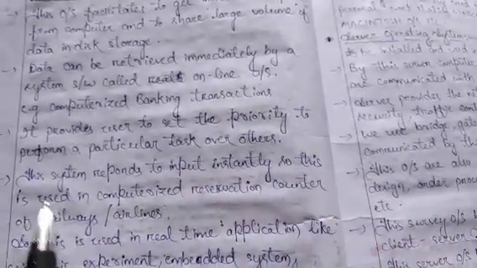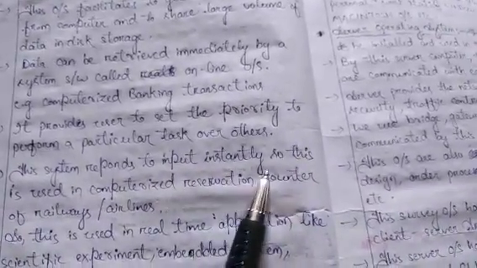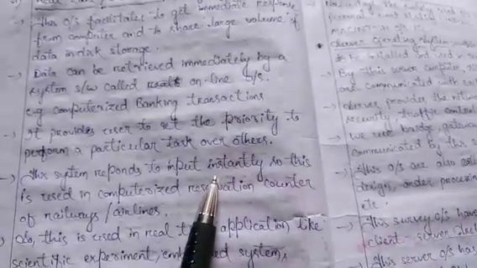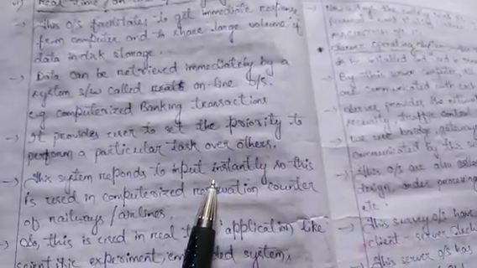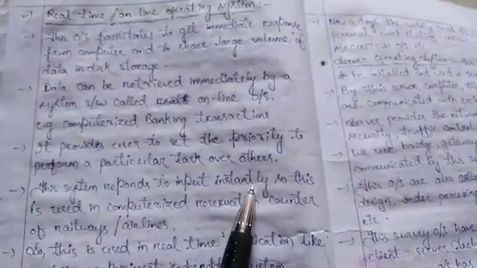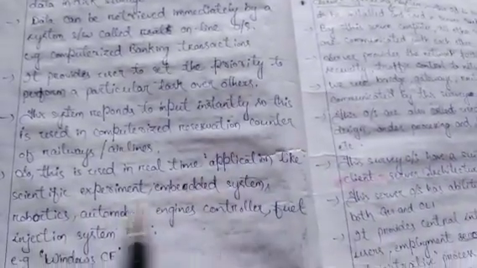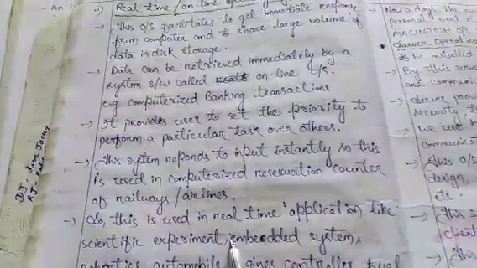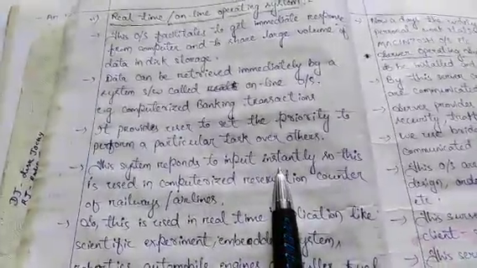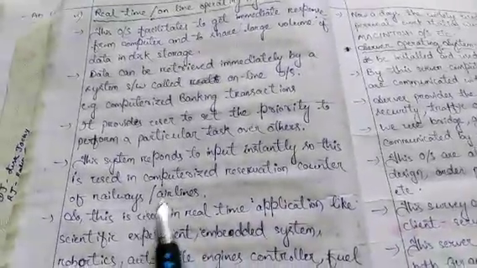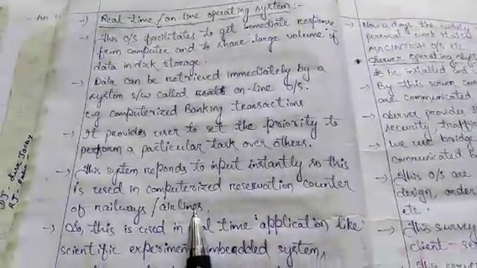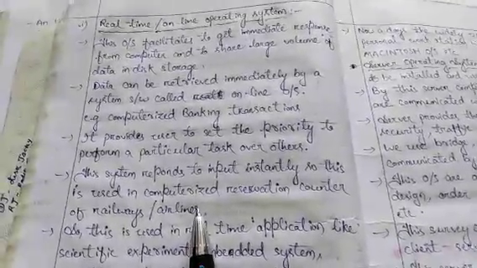We will discuss all these things later. This system responds to input instantly: instant action, immediate retrieval, instant response. It is used in real time applications like scientific experiments and embedded systems. It is used in computerized reservation counters of railways or airlines, so this is the real time operating system you use in your day-to-day life.